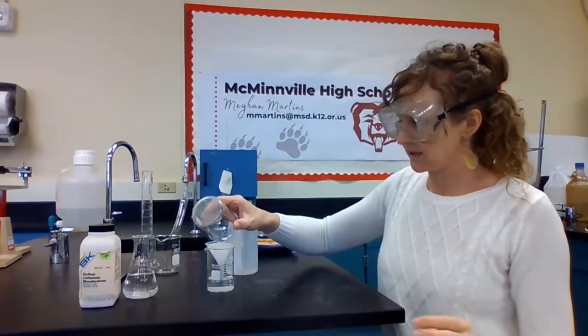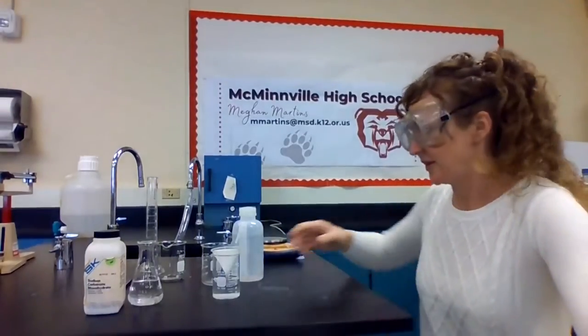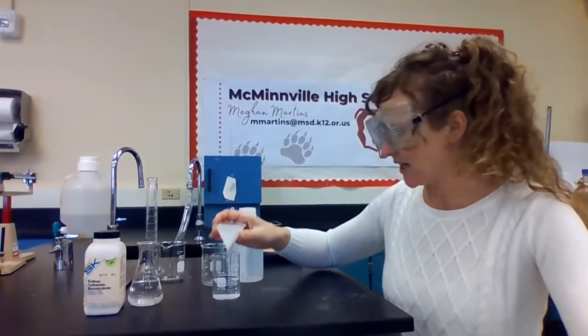And hopefully that gets the majority of our solid into our filter paper. All right, our sample has drained through. It's time for drying.